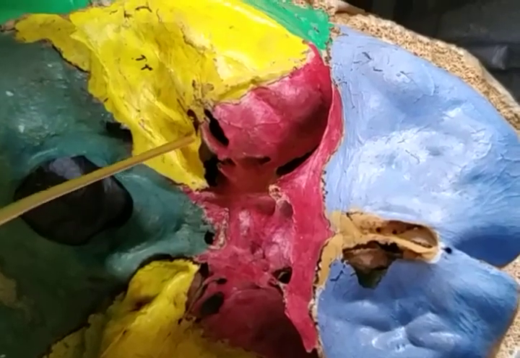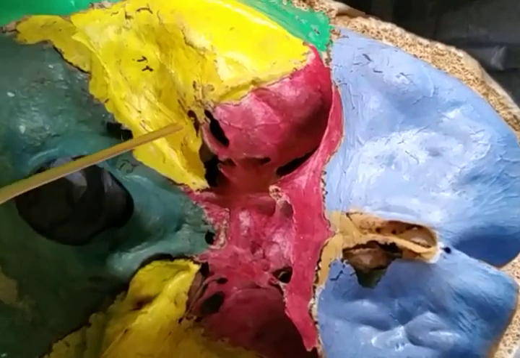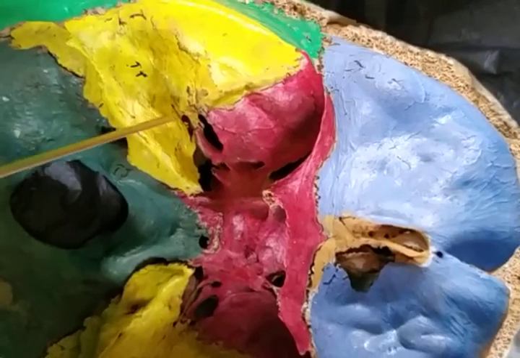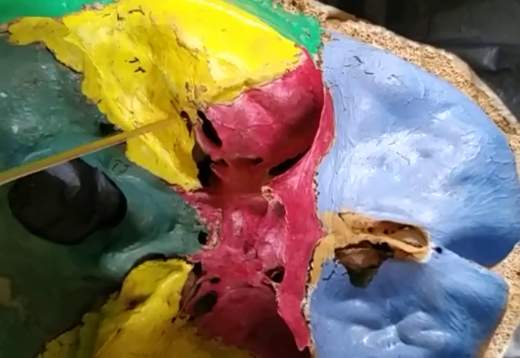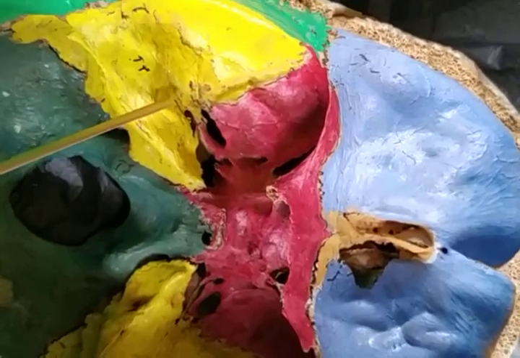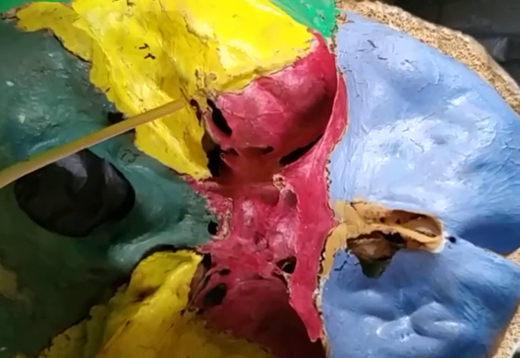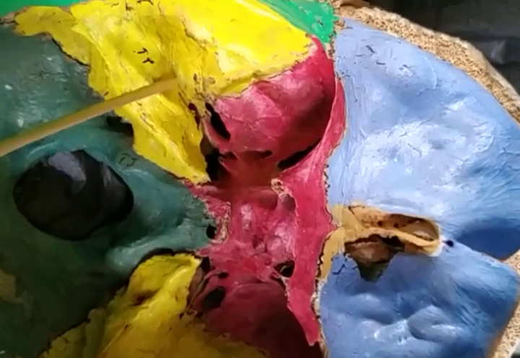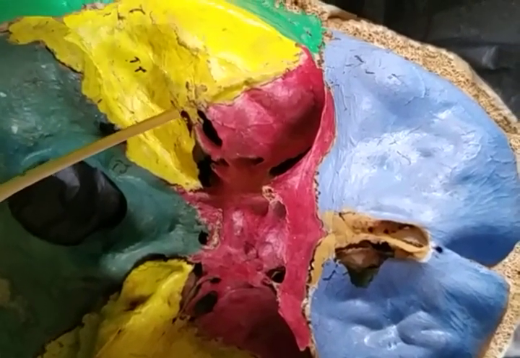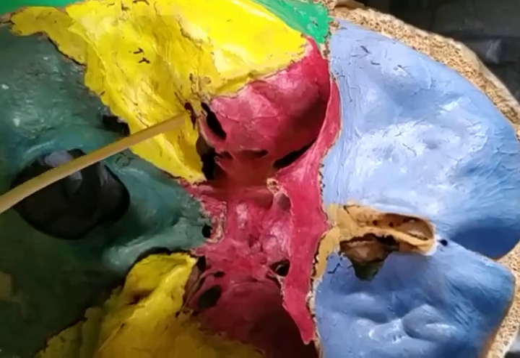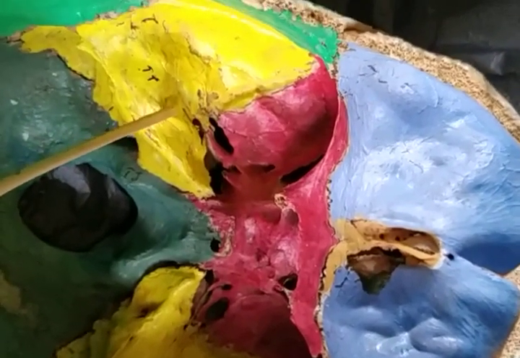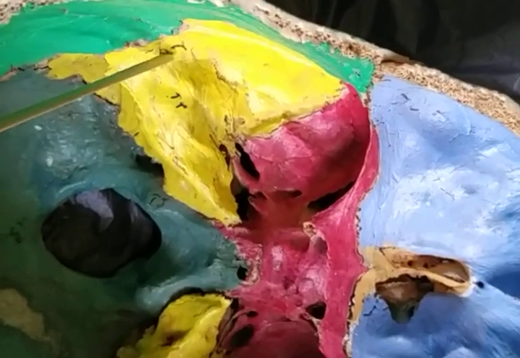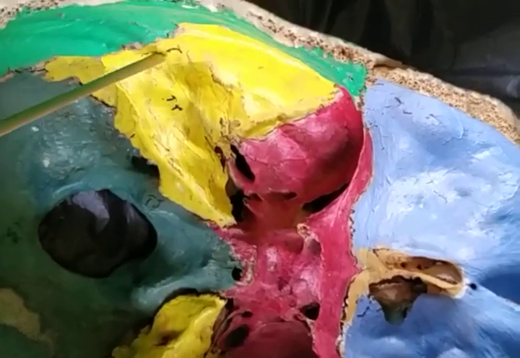Then lateral to this trigeminal impression, we can identify this eminence. This area is called the arcuate eminence. What is present here is the anterior semicircular canal of the internal ear. Lateral to the arcuate eminence, we can identify the tegmen tympani. This entire part is called the tegmen tympani.